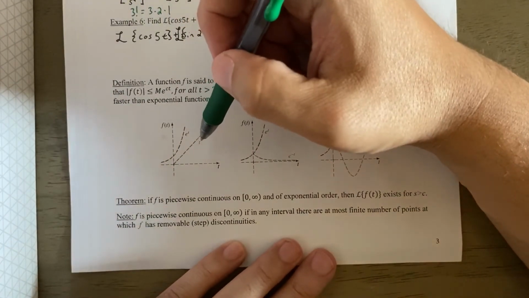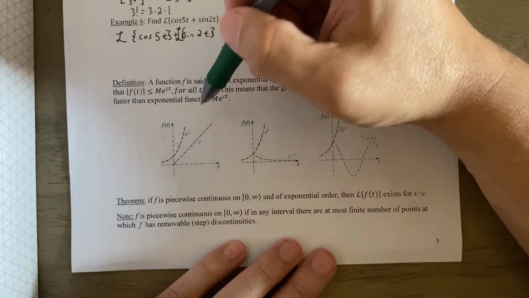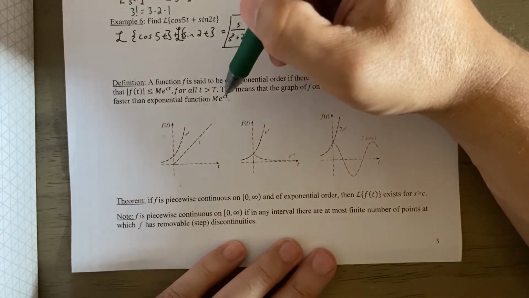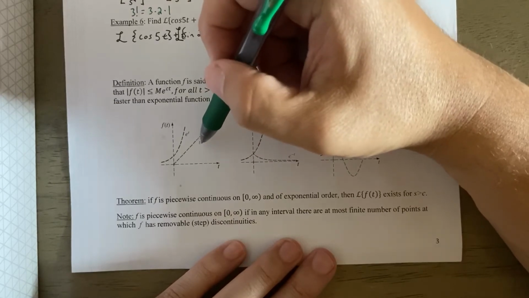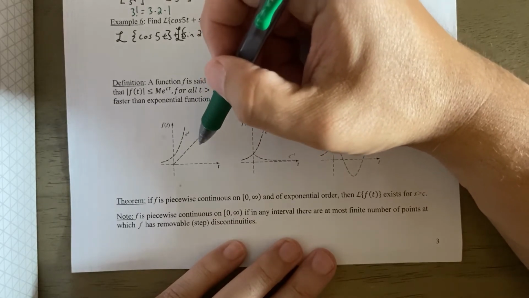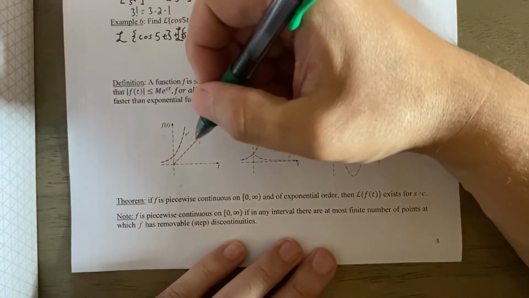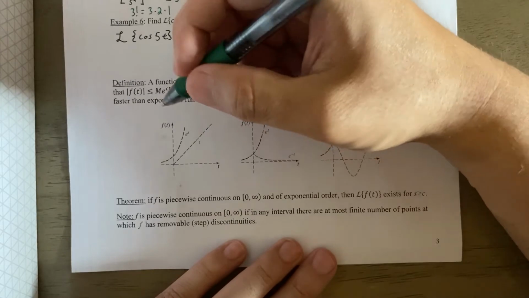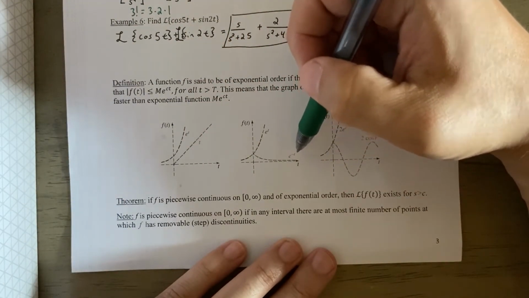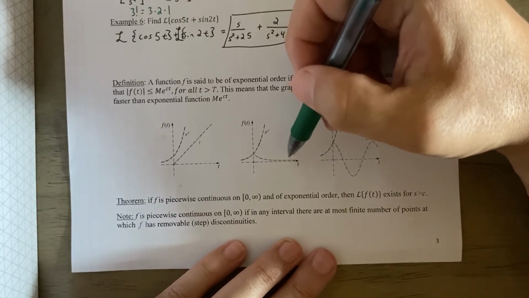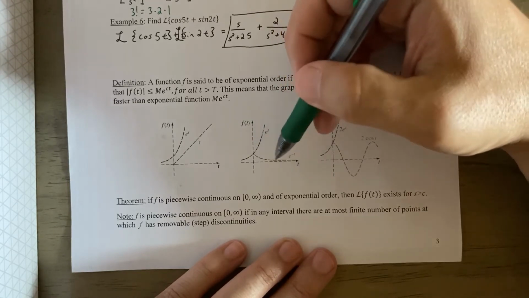So here we have t, all right? It's said to be of exponential order because the exponential function m times e to the ct grows faster than just t, all right? And here you can see that if we were to label the m, it's just 1, e to the t, and that's it. You don't need any power there, so it's just e to the t is what we're going to compare it to. So e to the negative t is what we're going to compare this to, and when we compare the two, we see that our exponential, once again, is going to grow faster than e to the negative t.